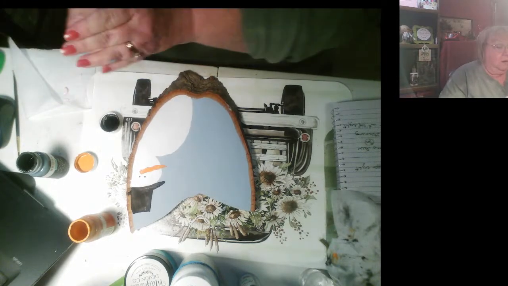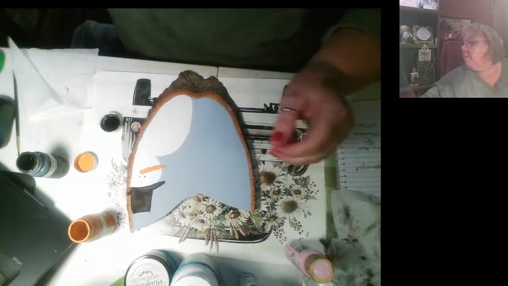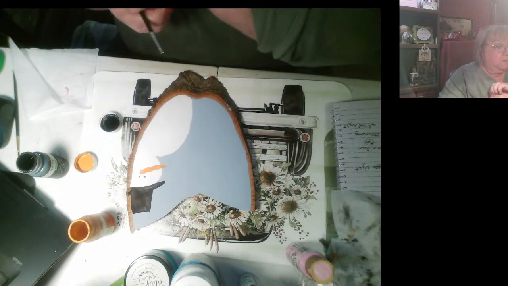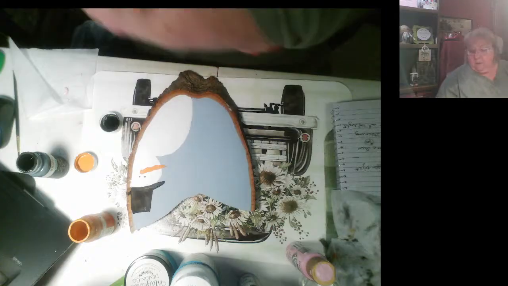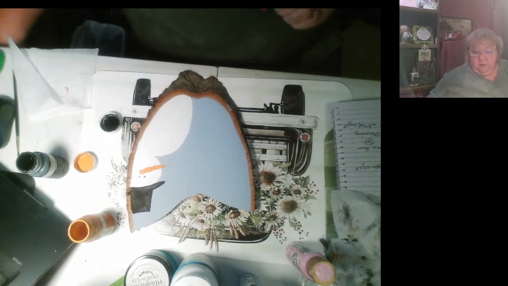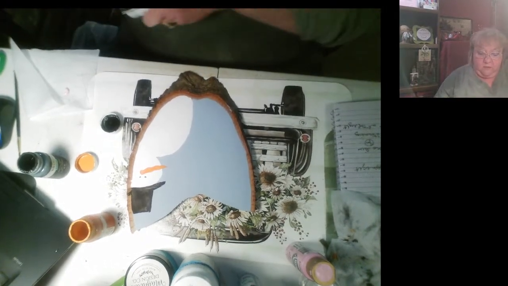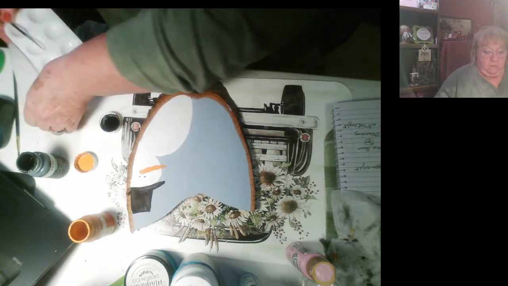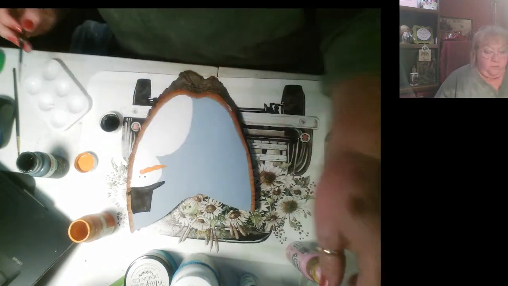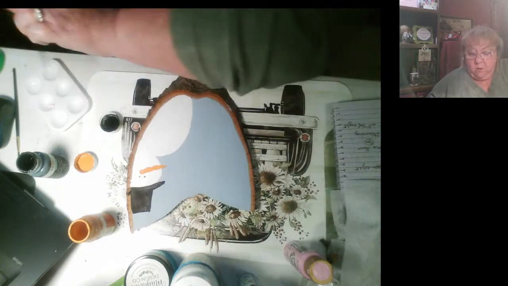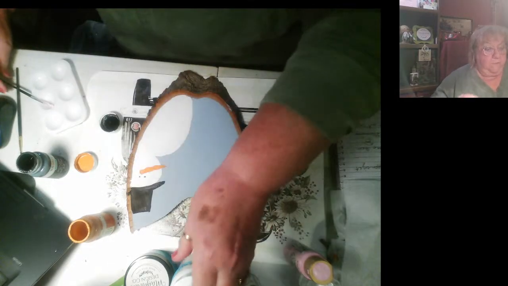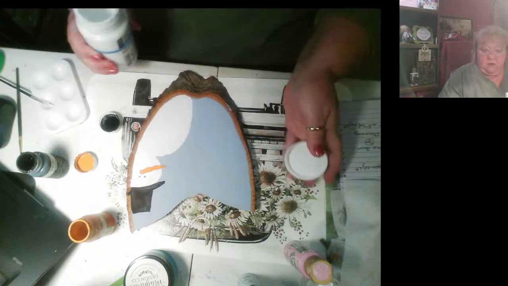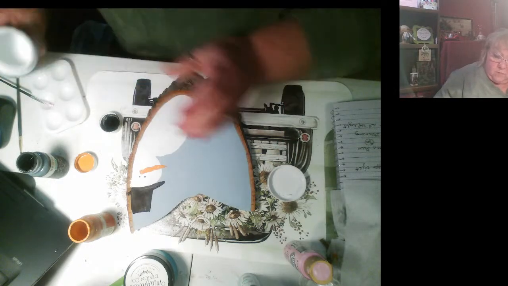Water it down just a little bit. Probably should have put that in something else. Let me do this, because I'm not going to be able to mix too good with that on there. Get a little bit of white paint here to put in that, because I don't want a lot of pink.